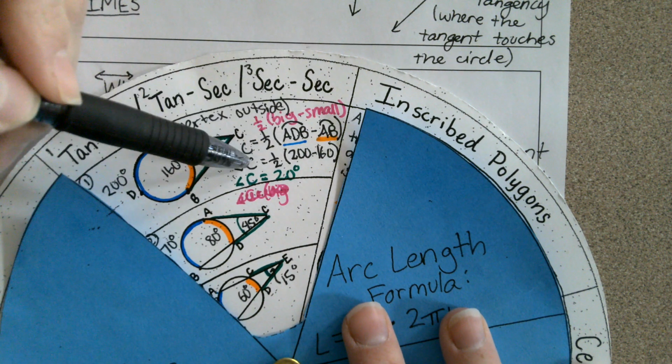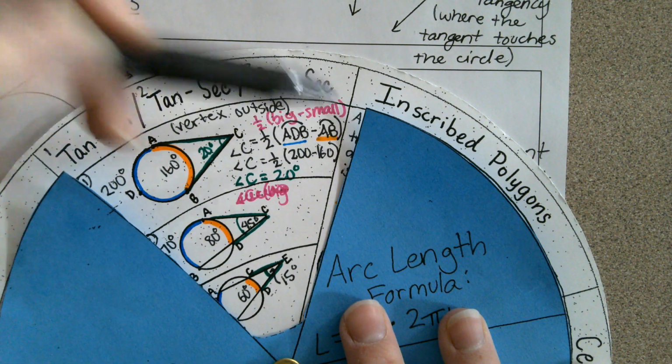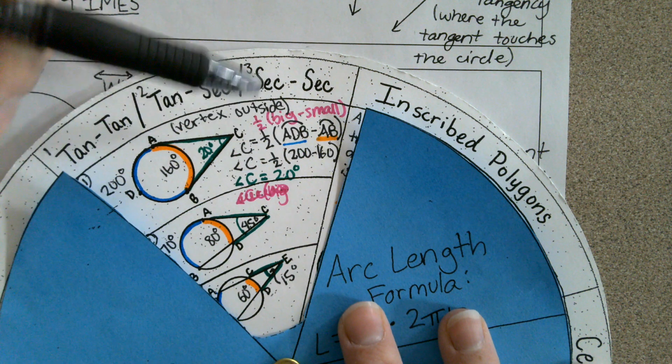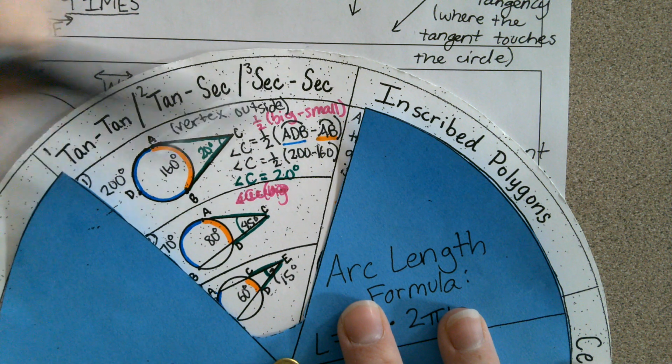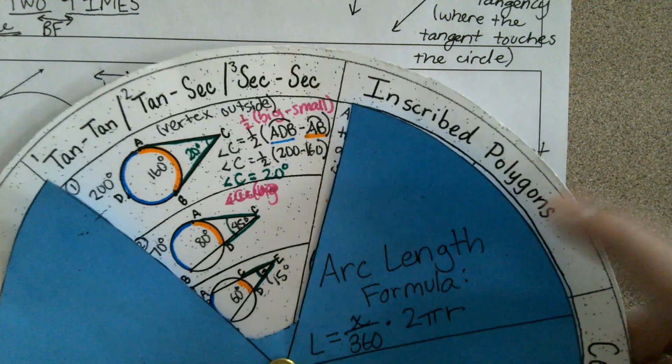Technically, what we're doing here is we are taking half of, and then in parentheses, the big arc minus the small arc. I just ran out of room to write this stuff. So 1/2 big minus small is how we're handling these problems here. So that's what we're going to do in order to find our angle.